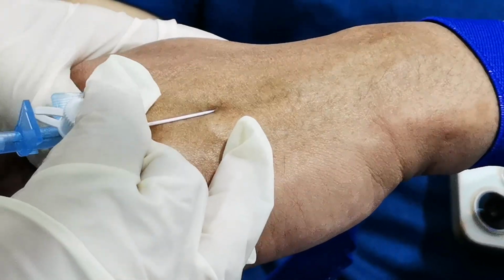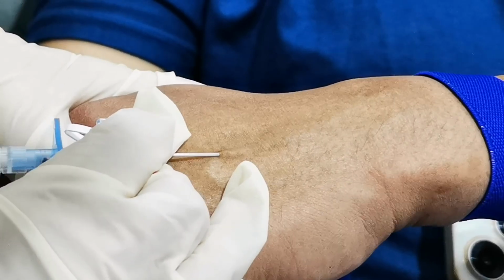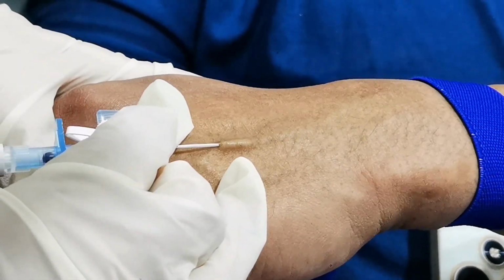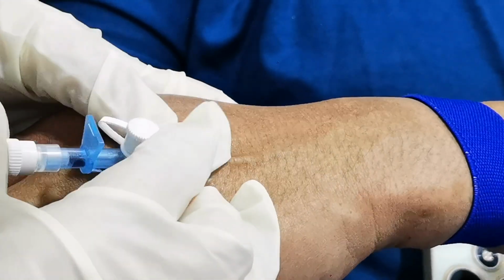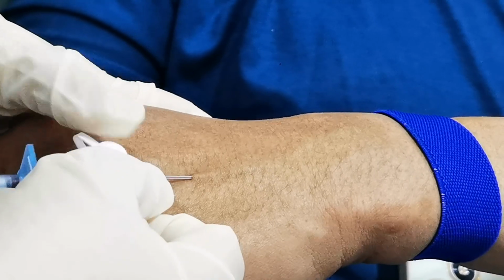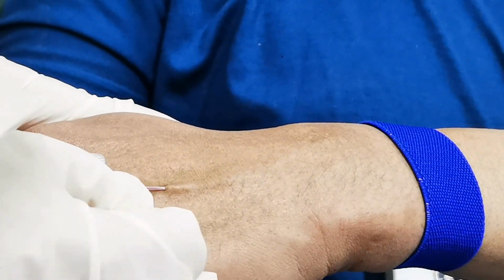At a 10 to 30-degree angle, puncture the skin. Advance the needle into the vein. Once the blood is visible in the flashback chamber, continue to advance the catheter about 0.25 inches into the vein. Slightly pull the needle to make sure there's backflow, and then advance the catheter.